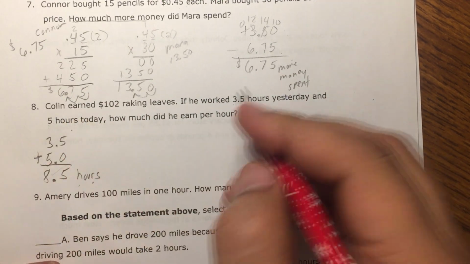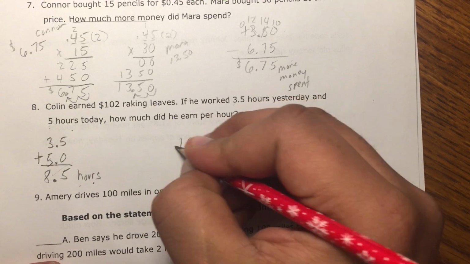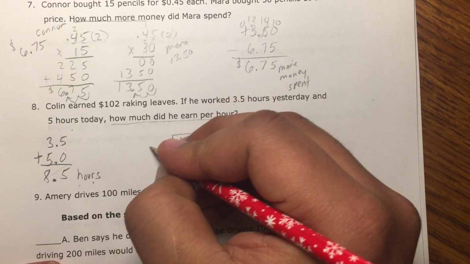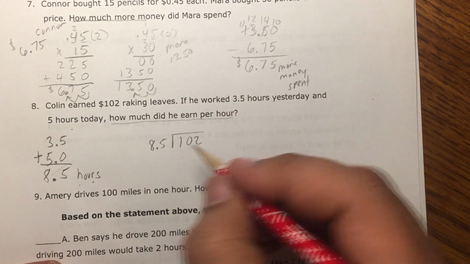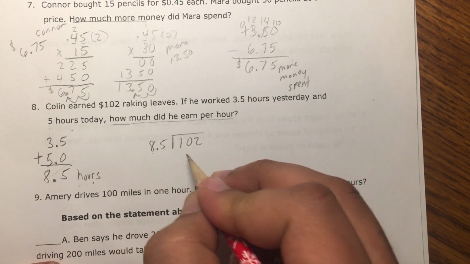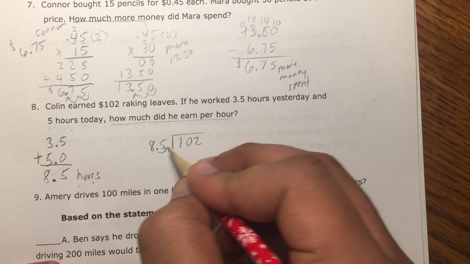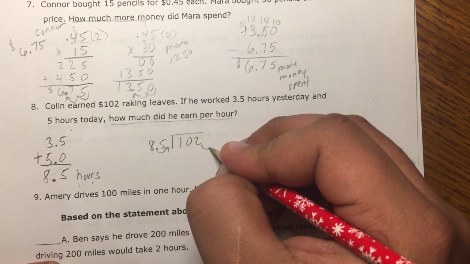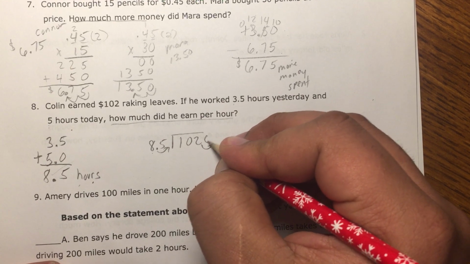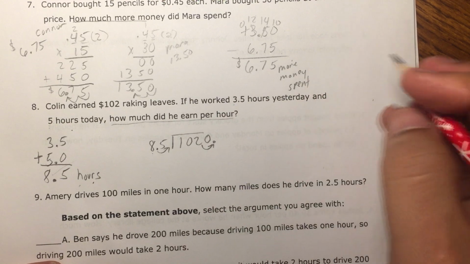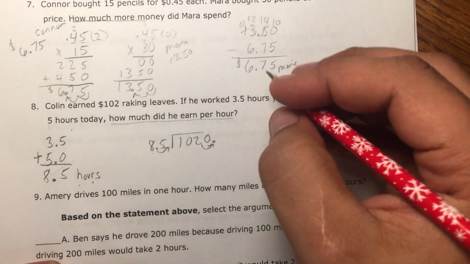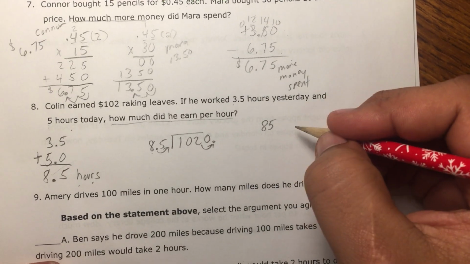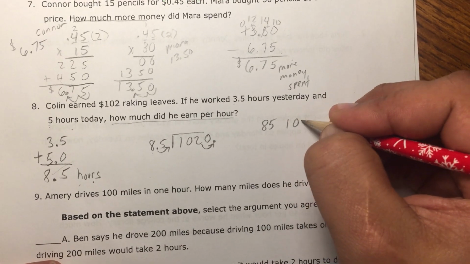So he's earned $102 raking them. And we're going to find out now, how much did he earn per hour? We're going to divide that by 8.5. Now, we have a decimal in the divisor. We're not allowed to divide until we make this a whole number. So whatever you do in the divisor, you also have to do in the dividend. Add a 0 in this case. So now we have 85, by rewriting it, 85 into 1020.